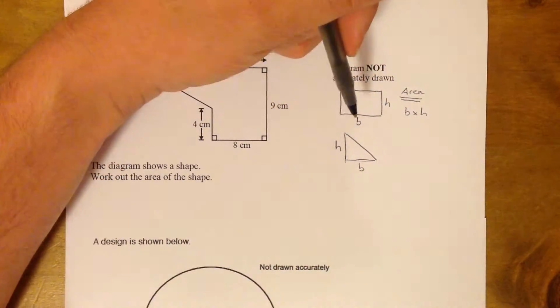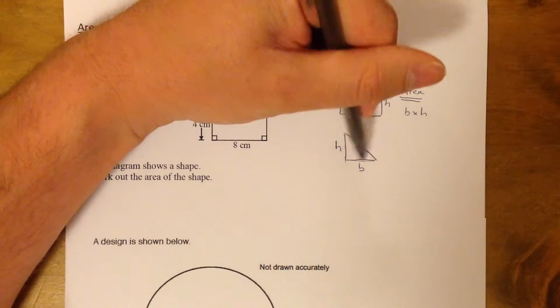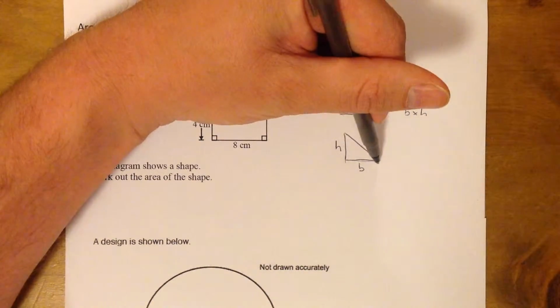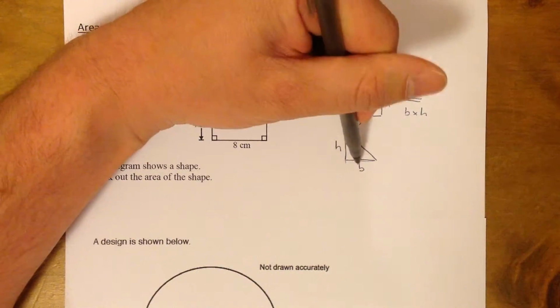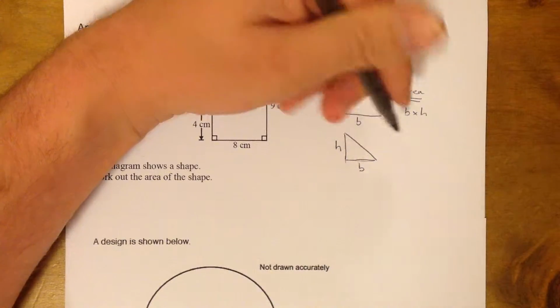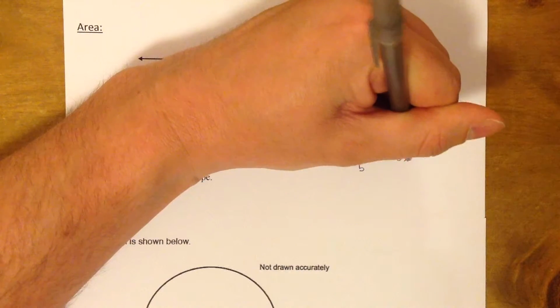That would be used for maybe a surface area question, possibly a Pythagoras question. But in terms of finding area of a triangle, it's the flat base, the horizontal base, and it's multiplied by the height that's going perpendicular to it at a right angle to it. So area for a triangle is base times height.